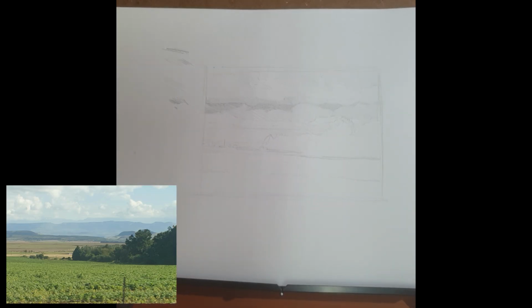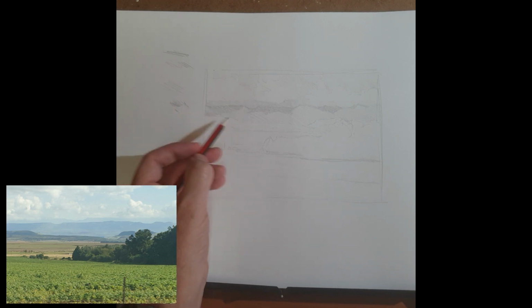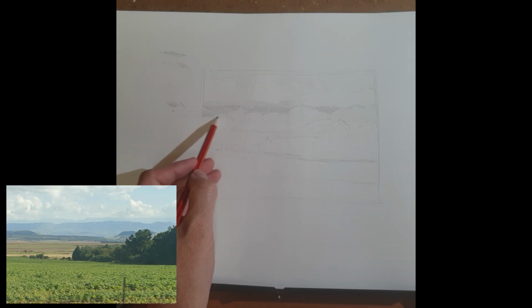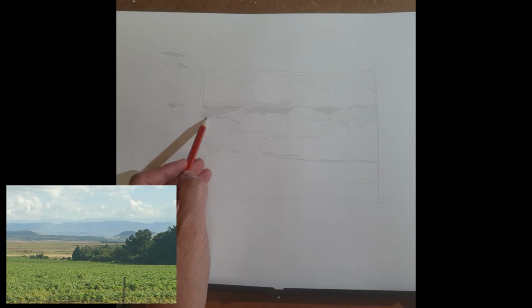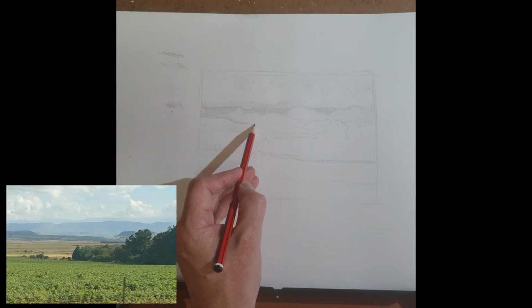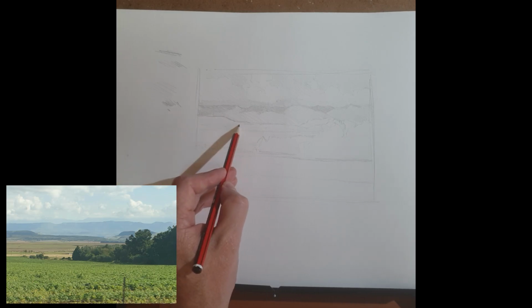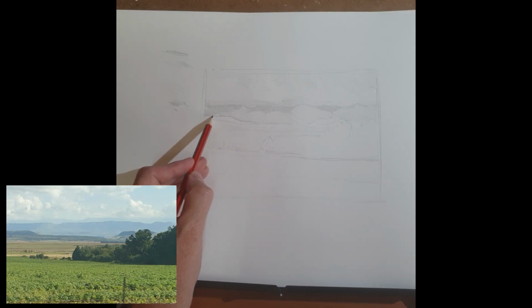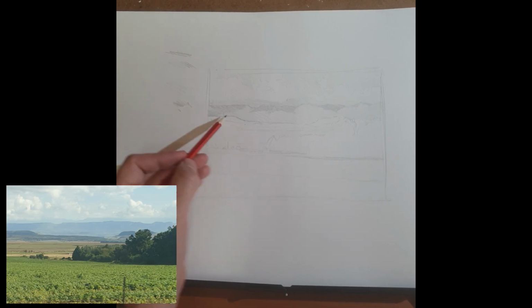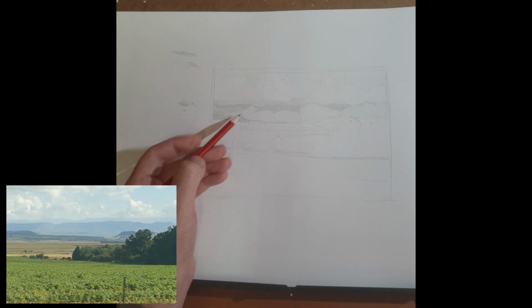All right, and then we come, let me get the right grade of pencil. Let's go to this one. Now I would start looking at these foothills here in the midground. It's actually still part of the background. I draw the shapes that I see there, dividing it up into shapes. And we can see here I'm putting in even more pressure.